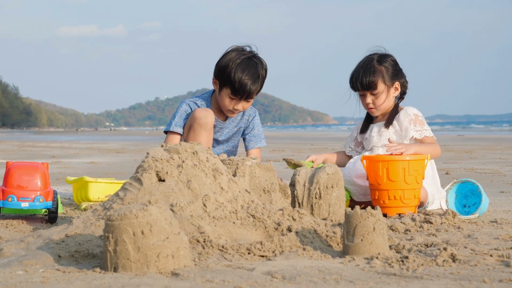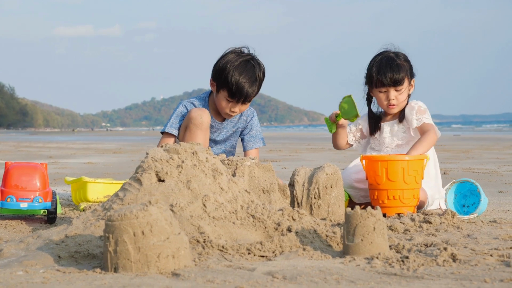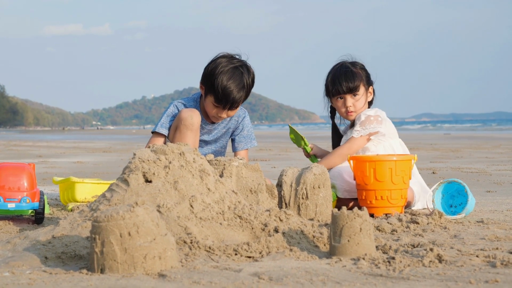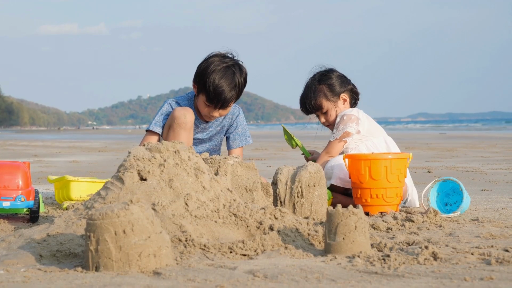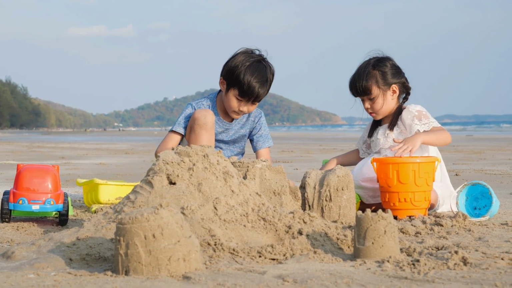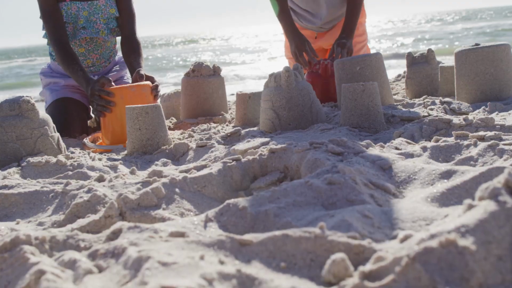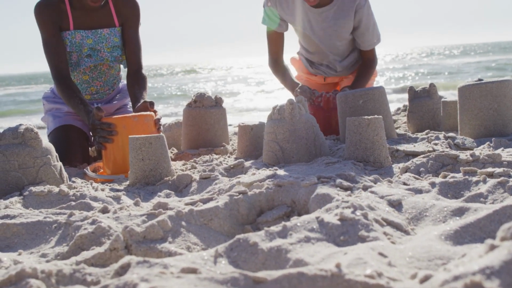Building a sandcastle is super fun. It's an activity that brings joy to kids and adults alike. The feeling of the wet sand between your fingers, the sound of the waves crashing nearby, and the excitement of seeing your creation take shape is truly magical. It's like magic, turning sand into something cool.